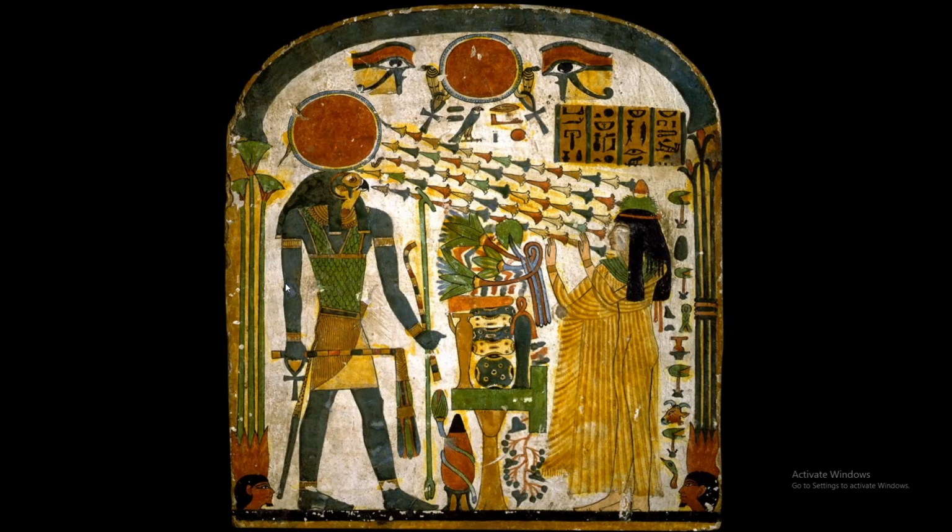So the god has these two symbols. The flail, so important in the farming with the plant world, and the crook, the shepherd's crook, so important in the farming of the animal world. And these symbols that the god is carrying here are also the symbols that the pharaoh would carry.